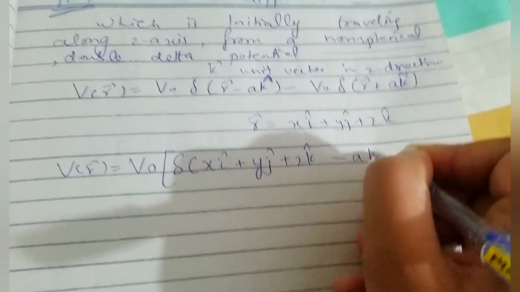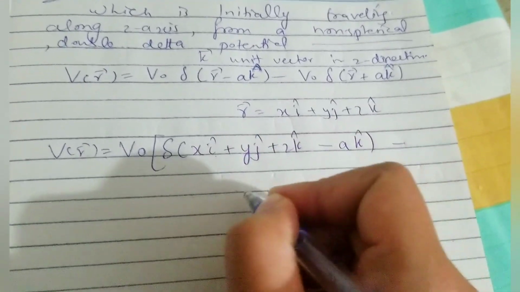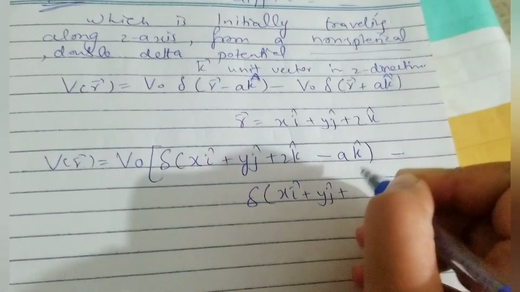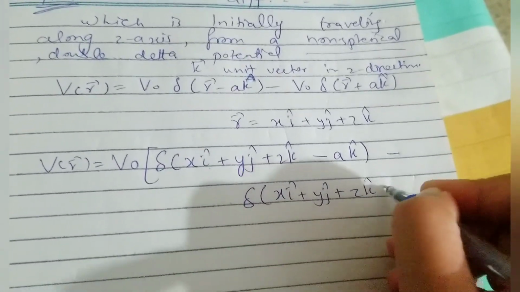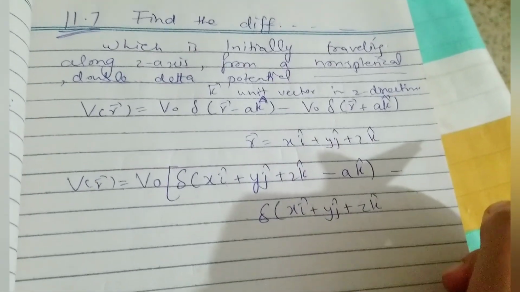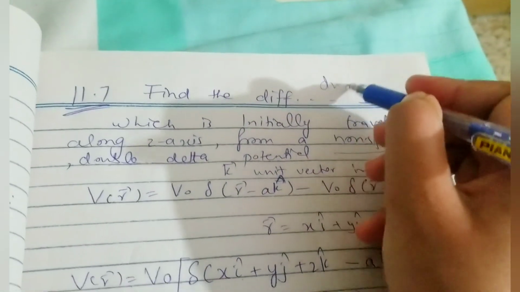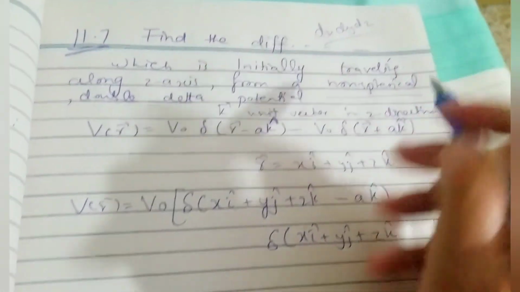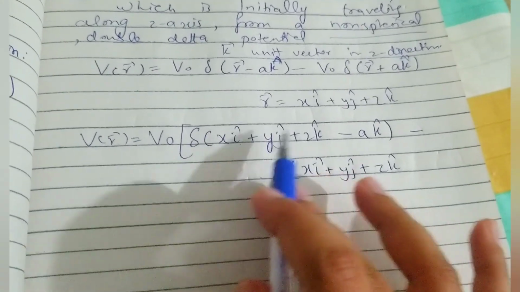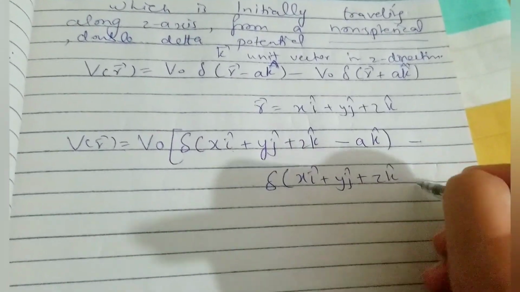Minus a k vector minus delta. Here, since it is a non-spherical potential, we'll have to use the volume integral, and in the volume integral we'll take dx, dy and dz. That is why I'm resolving it into xyz forms.